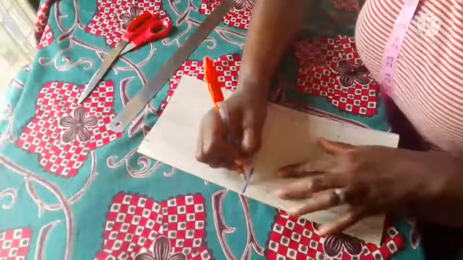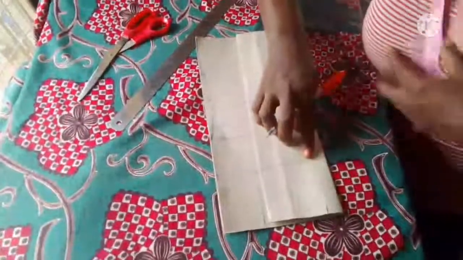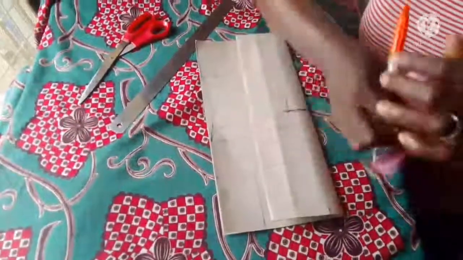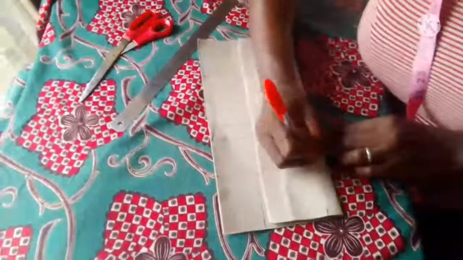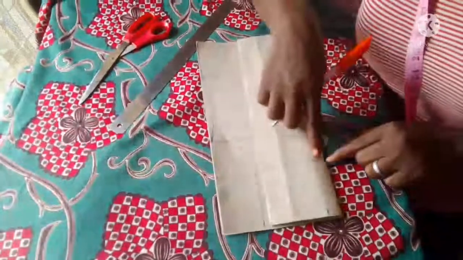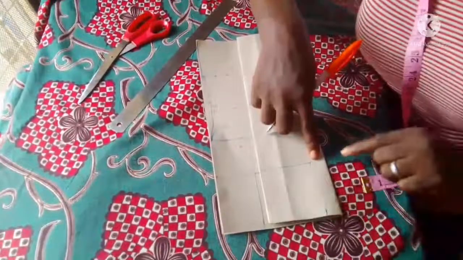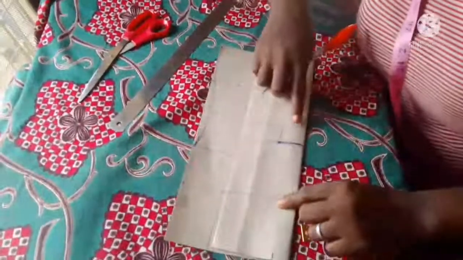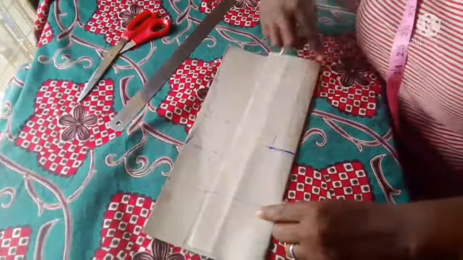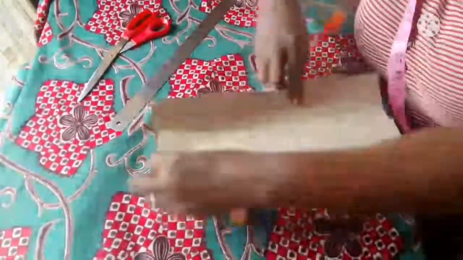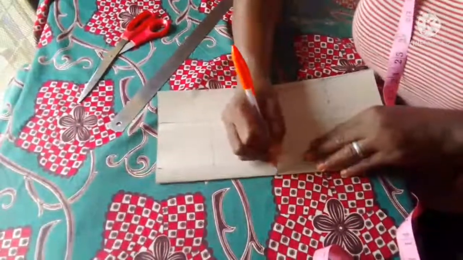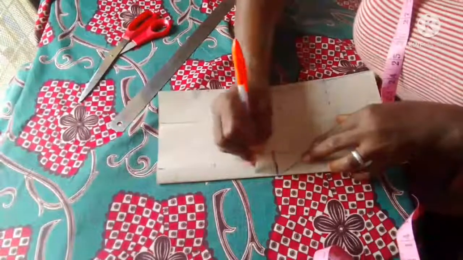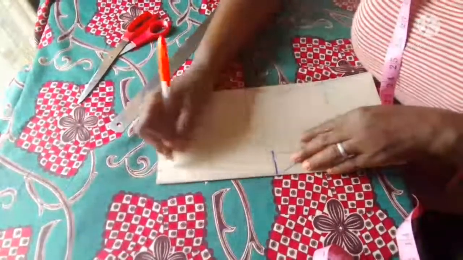Remember, this is my breast point. Now before there, this is my chest line. For you to get it right, measure 3 inches from this side. But if you don't know how to do it, just from here to here, measure 1 inch, 1 inch from here, 1 inch from here. Now after that, I will be connecting it like this. Use my hand to curve it like this. Like I said, you can use your French curve.